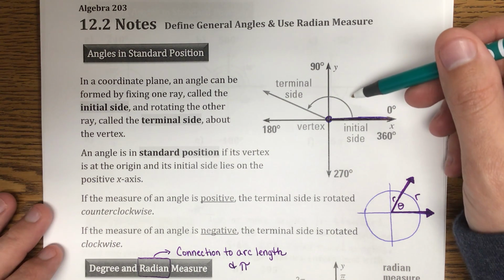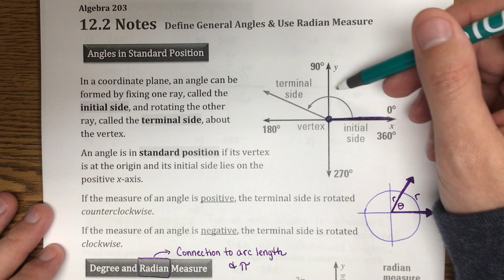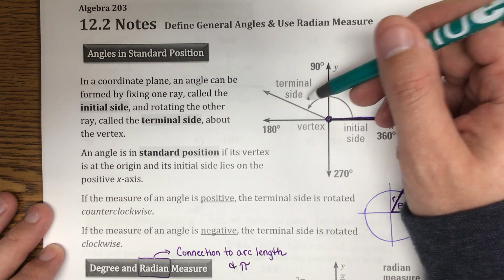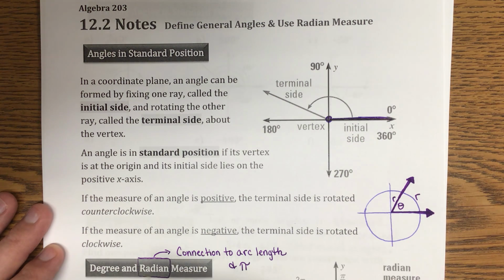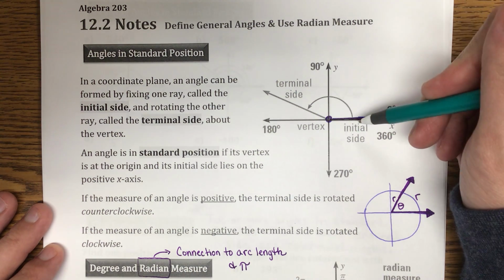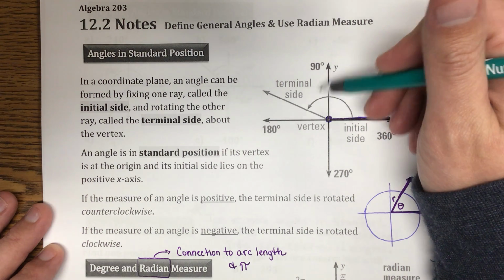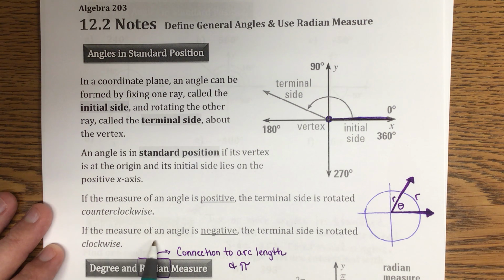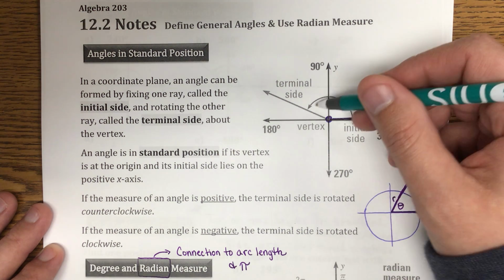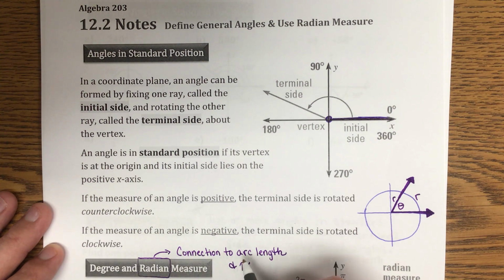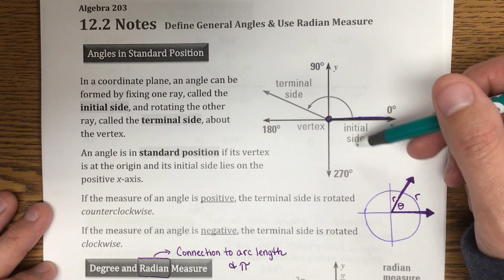And you can rotate that angle either counterclockwise or clockwise. In this picture it is being rotated counterclockwise. The difference is important because if the measure of an angle is positive, then the terminal side is rotated counterclockwise. So you can see here we have a positive angle that falls between 90 and 180 degrees. But if the terminal side is rotated clockwise, then the measurement of that angle is going to be negative.